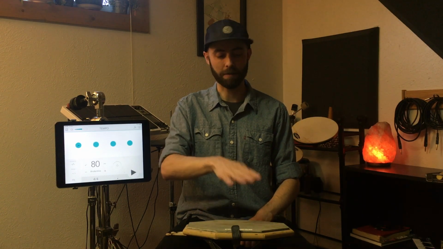You could do other things like lead with different hands. If you start with your right hand, try it again starting with your left hand, so you do a left hand lead. Or you could do a pyramid where you start from the whole note, go all the way up to the 32nd note, and then back down. Those are just a few ideas, and then you could mix them together however you want. You could do random, like start with 32nd notes, go to half notes, then quarter note triplets, then whatever you want to do with it.